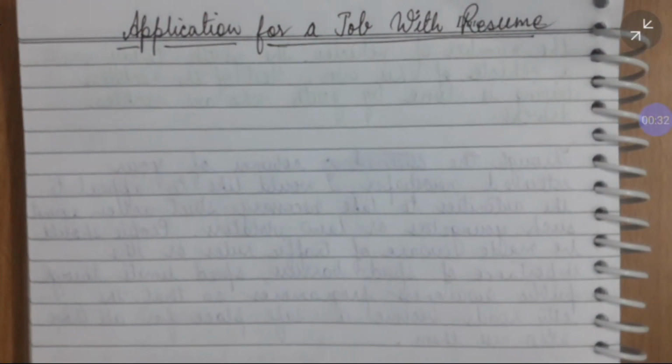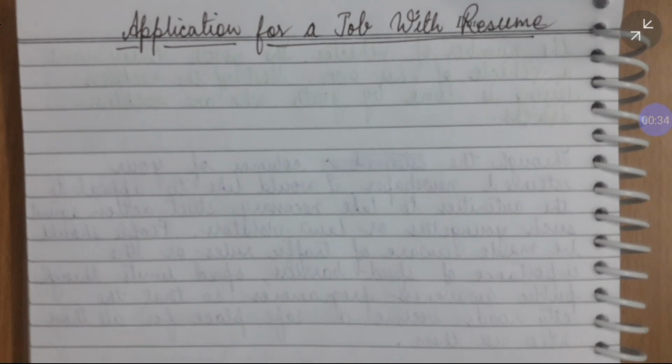At some point of time, each one of us will have to apply for a job. Now, job applications are usually written in response to advertisements, right? A job application has two parts. One is the covering letter and the other part is the biodata to be sent along with the covering letter.